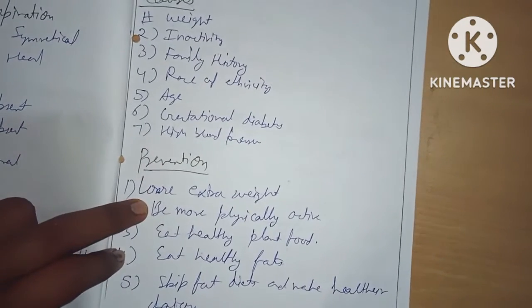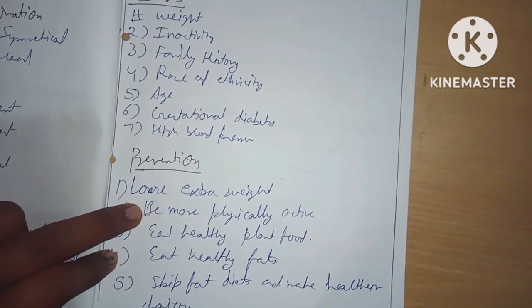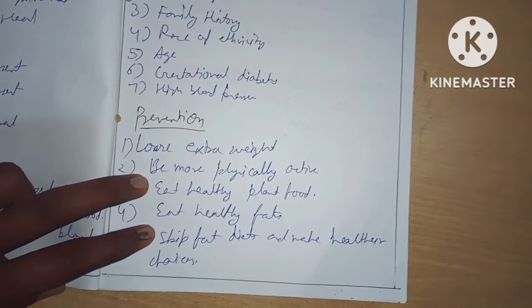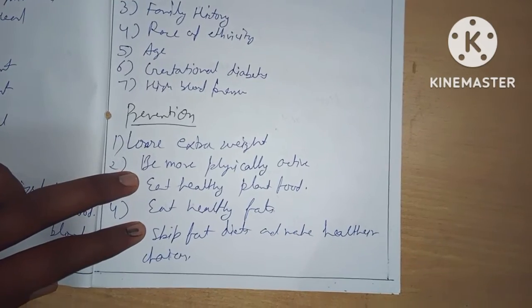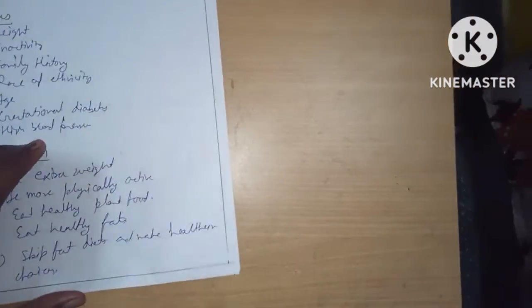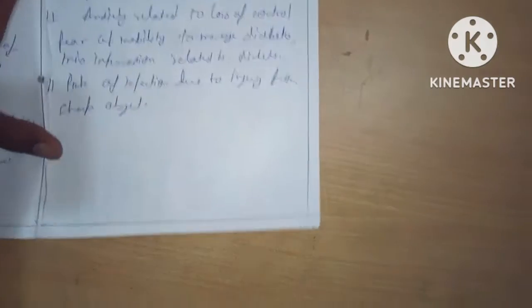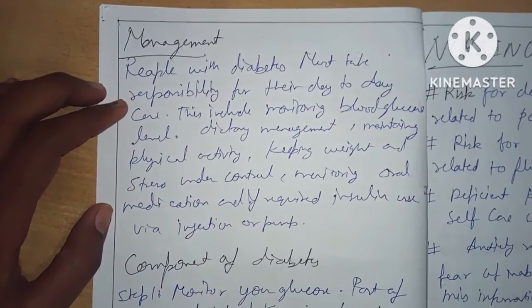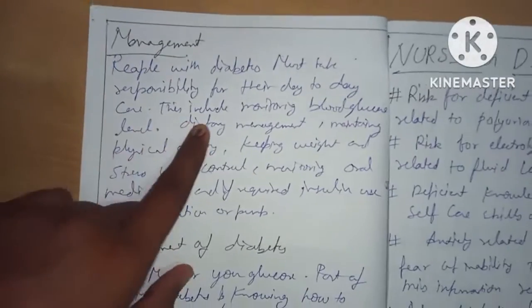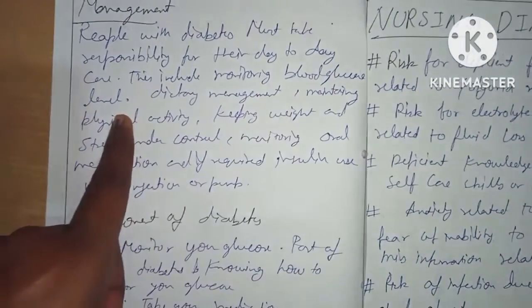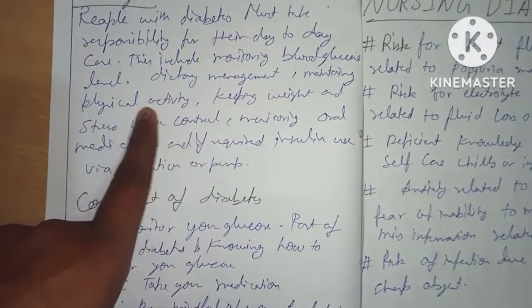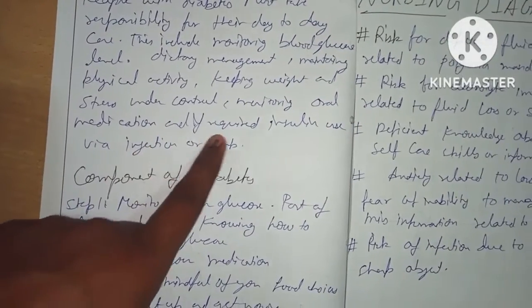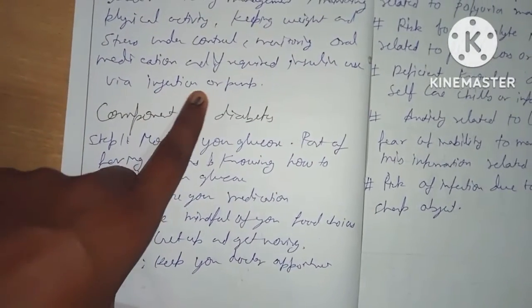Its prevention: lose extra weight, be more physically active, eat healthy plant food, eat healthy fat, skip fad diets, make healthier choices. Management. People with diabetes must take responsibility for their day-to-day care. This includes monitoring blood glucose level, dietary management, maintaining physical activity, keeping weight and stress under control, monitoring and medication, and may require insulin use via injection or pump.